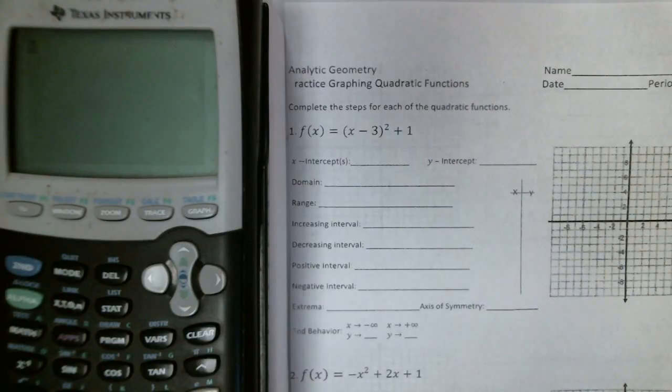We've got all these different qualities, traits, and characteristics that we're going to ask and try to answer. And before we answer any of these things, we need to be able to graph our quadratic. After we graph it by hand or on our graphing calculator, then we'll be able to answer these questions. So I'm going to show you how to graph it using your graphing calculator, and then I'm going to show you how to graph it by hand. Let's jump right in and take a look at our first example.